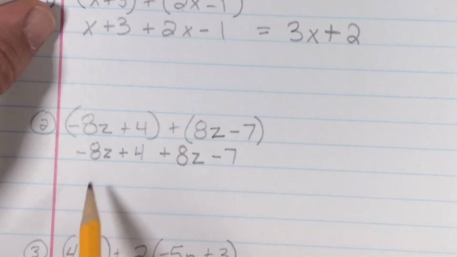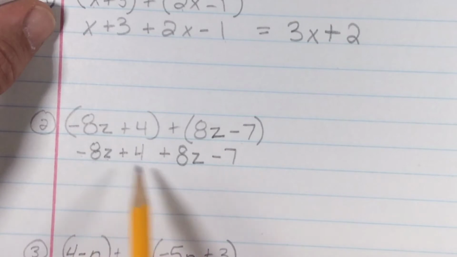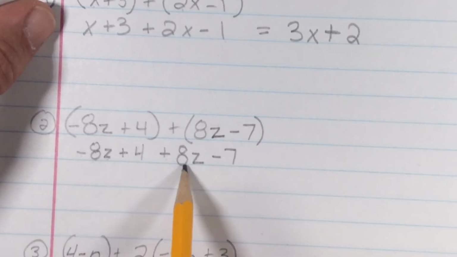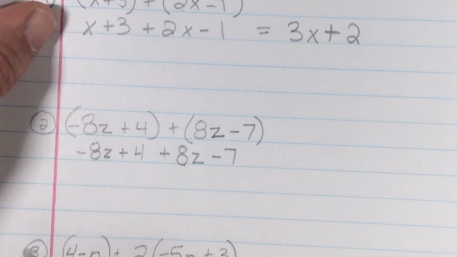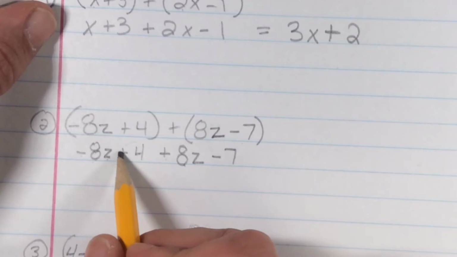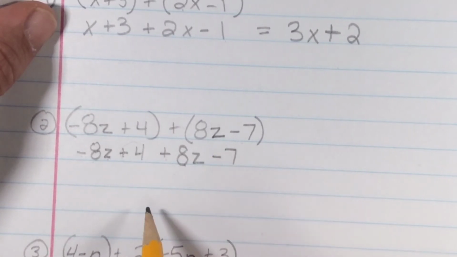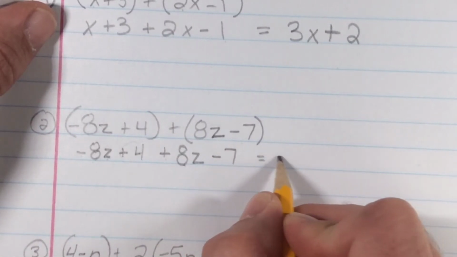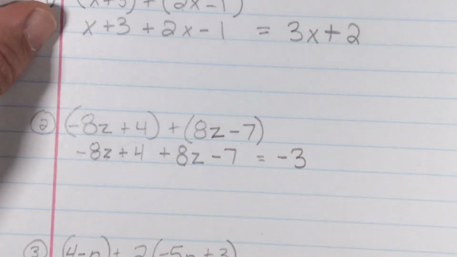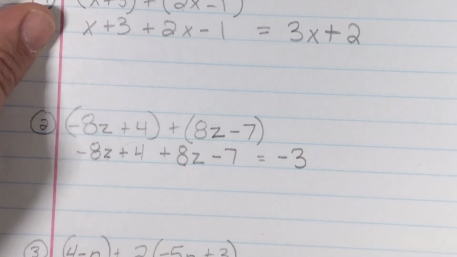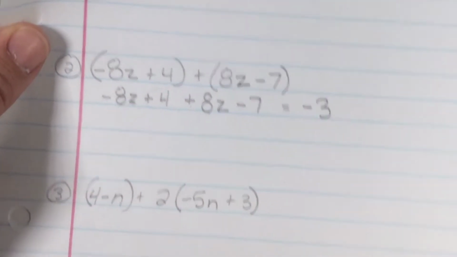So time to make a switch here. Negative 8z, positive 8z. Those cancel each other out, leaving me with 0z or just 0. Because 0 times anything is 0, I don't have to put anything. Then I've got a positive 4 and a negative 7. That will give me a negative 3 when I combine those. So number 2 is negative 3.